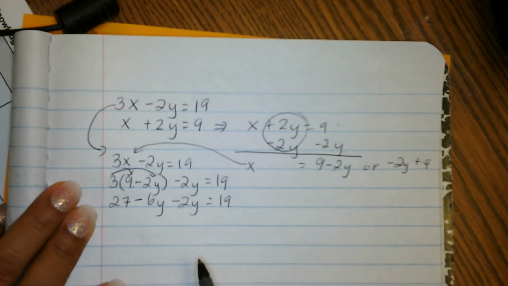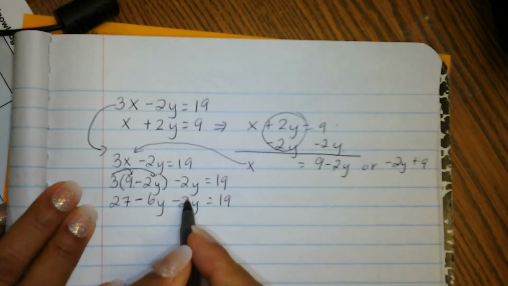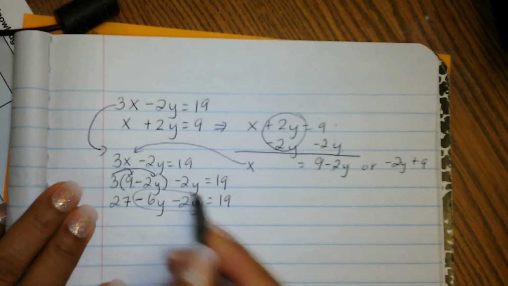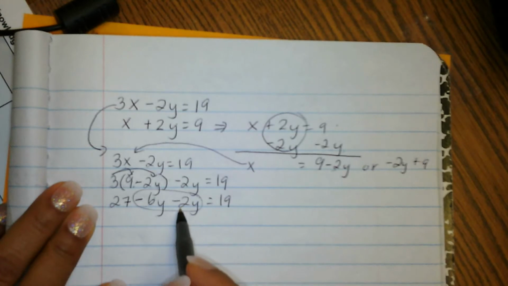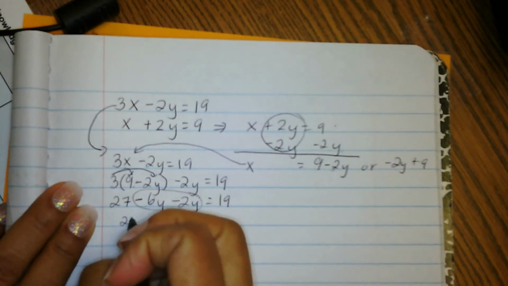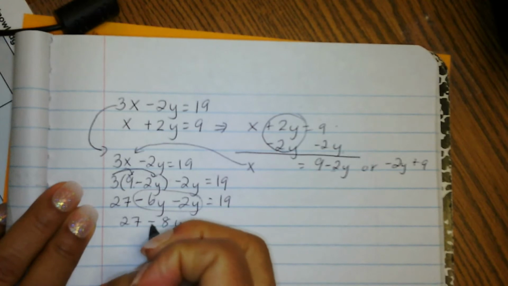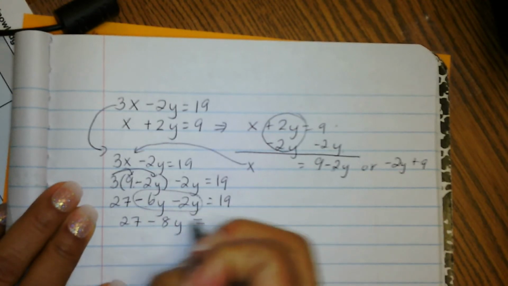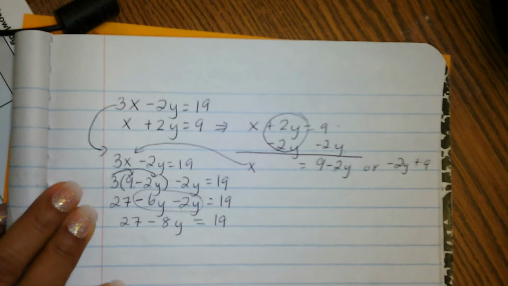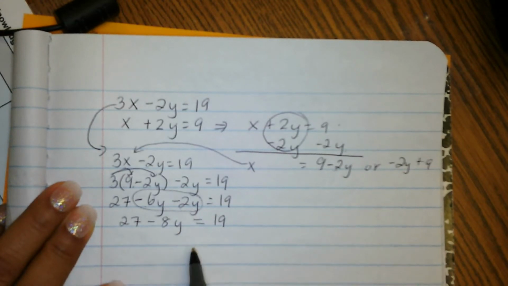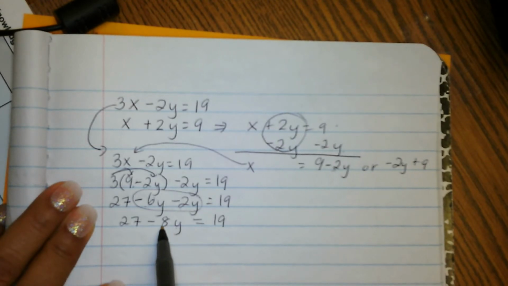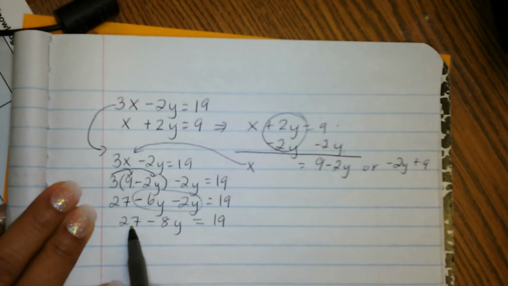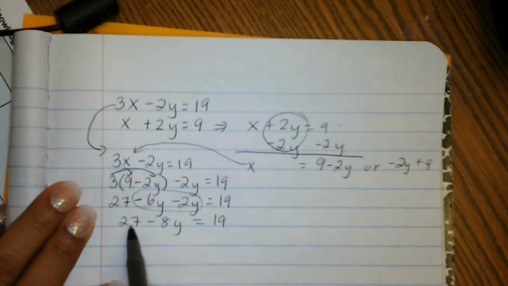When I look at that equation, something that stands out to me the most is the y's. There's two y terms, so I can combine like terms. Negative 6y and negative 2y, I get a total of 8 y's, and they're both negatives. So it's negative 8y equals 19. This is called a two-step equation because the y is first being multiplied by 8 and then subtracted from 27. So the last thing is being subtracted from 27.